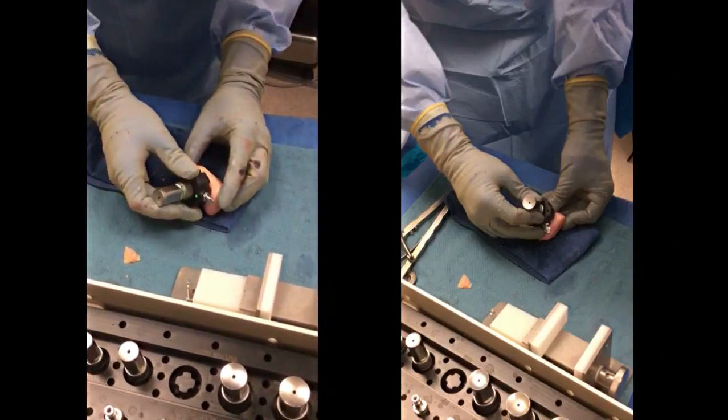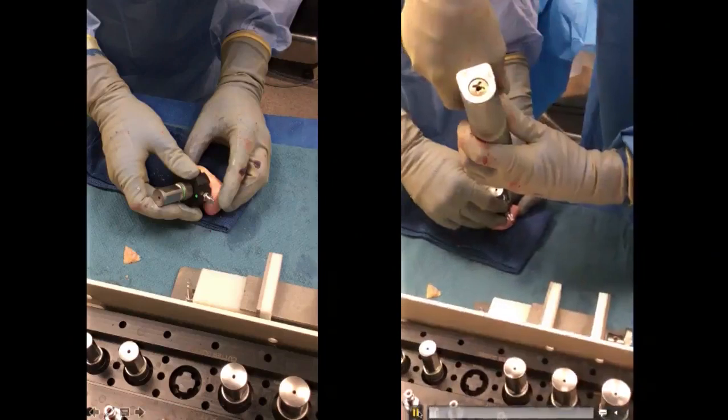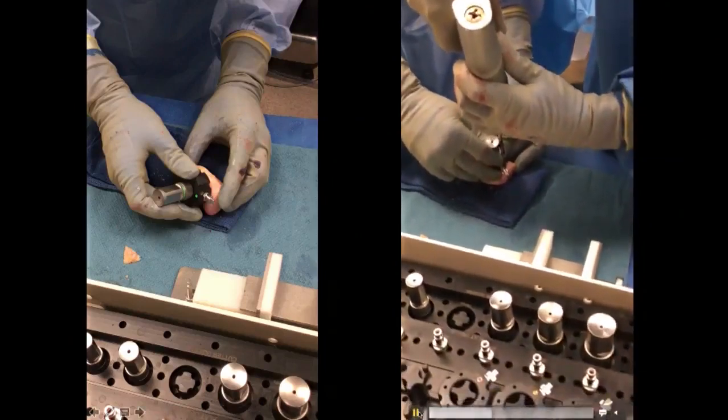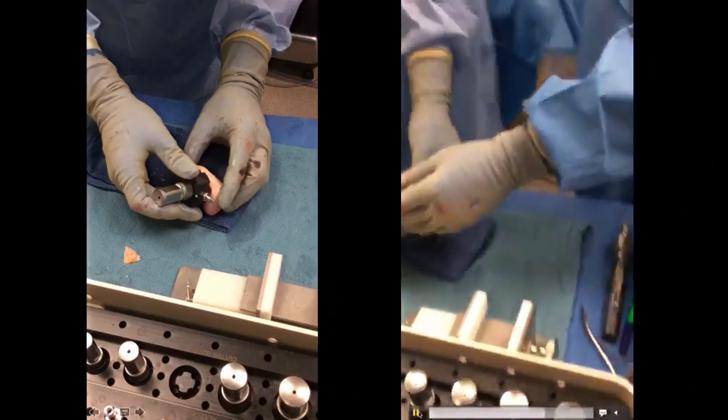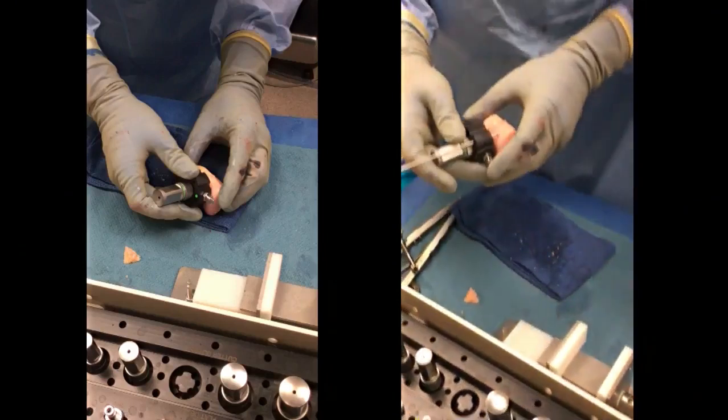So this is the same sizing guide that you saw me use before to put that central pin in the recipient, and then that black sleeve is a cutting guide. There are different systems, but in this case you put pins into that black drill sleeve or reaming sleeve to fix it onto the allograft itself.